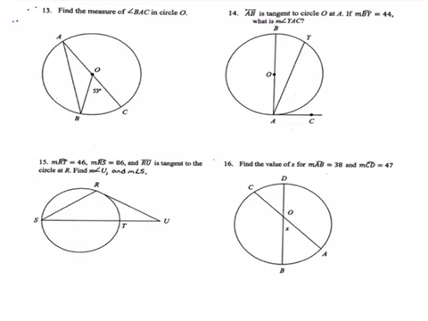Question 13 asks us to find the measure of BAC in circle O. So BAC is this inscribed angle here. I didn't do a very good job of highlighting it, but it is the inscribed angle. They tell us that the central angle here at BOC is 53, so this arc has to be the same as that central angle. Well, BAC cuts that arc of 53. So to find the measure of angle BAC, we merely have to cut the arc in half. So BAC should equal 26.5 degrees here.